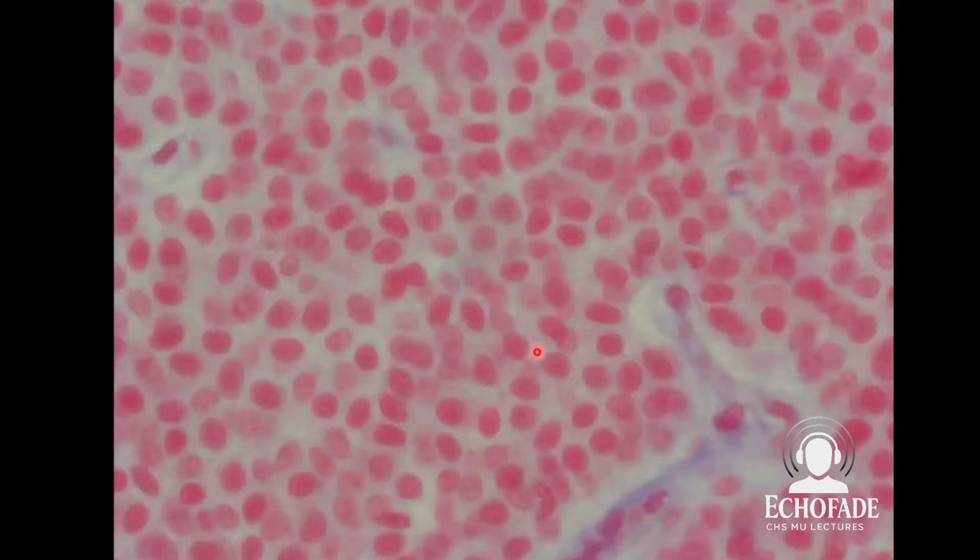Here we have two cell types. You look at the cytoplasm, the cells with the deeper staining cytoplasm. These ones here are the oxyphils. Oxyphils have deeper staining cytoplasm because of a lot of mitochondria. The cells that are light stained, very light stained cytoplasm, these ones are chief cells.